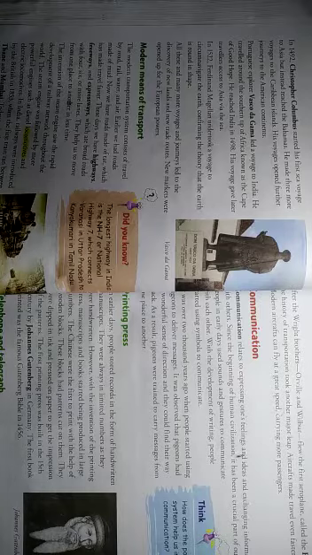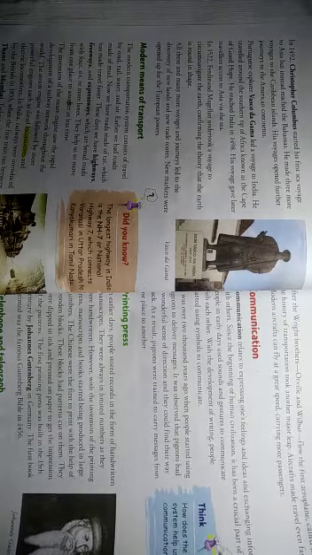So the invention of telephone and telegraph made it possible. Then we can talk about another invention, the invention of radio and television. Marconi invented the radio, a wireless communication device. So this revolutionized the communication system.